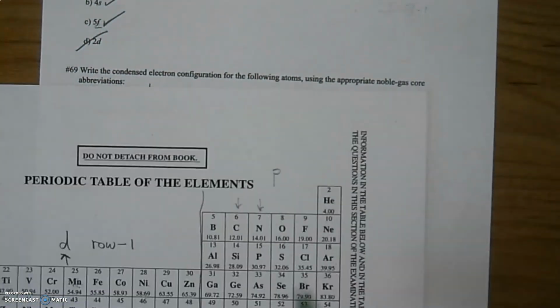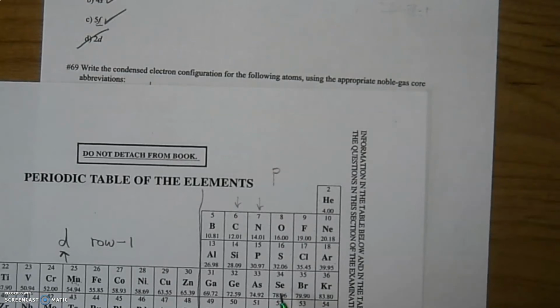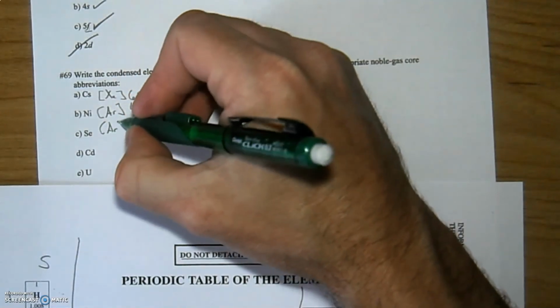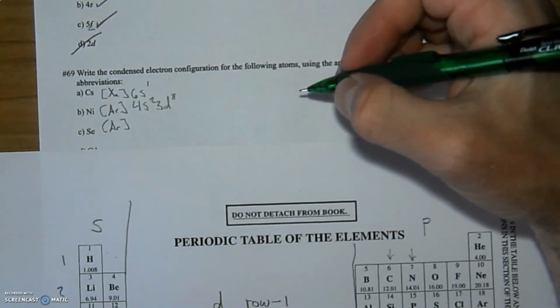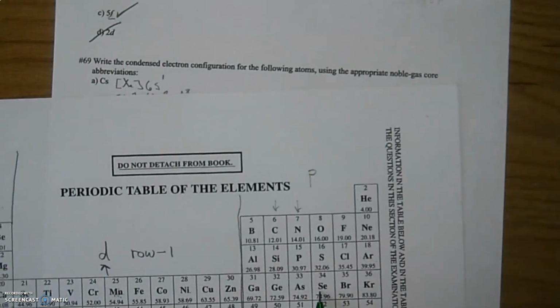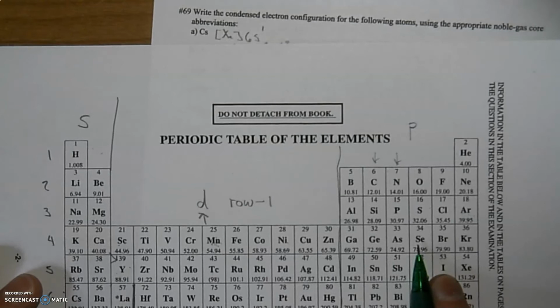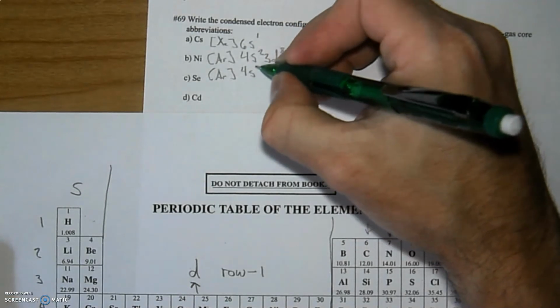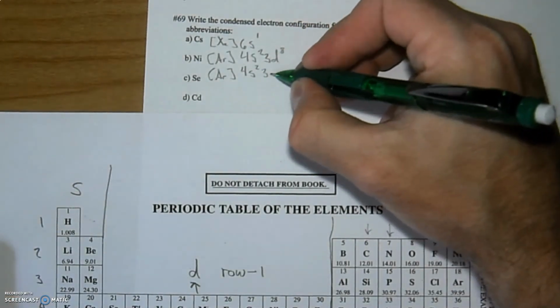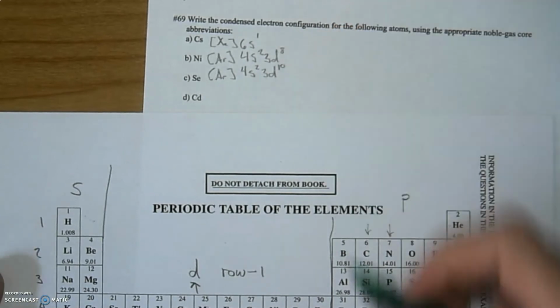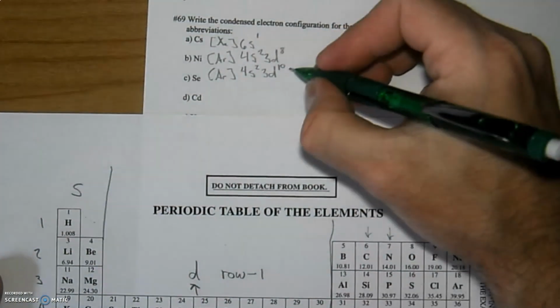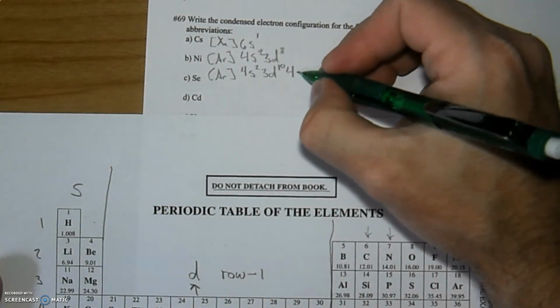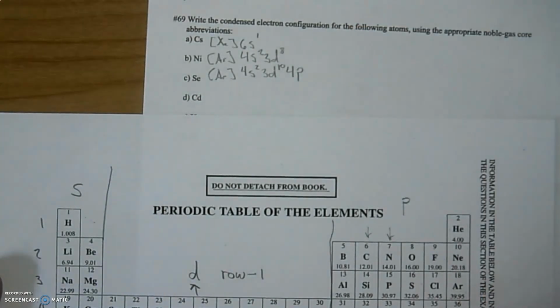Selenium. Selenium is sitting over here. And again, I'll grab argon to sum up from above. Argon. And then to get to selenium sitting right here, I have to march all the way across, just like we did before. 4s2. And then all of the D's, 3d, there's 10 of them, bounce back out to 4, and then P, and then how many? 1, 2, 3, 4. 4 of them going across.